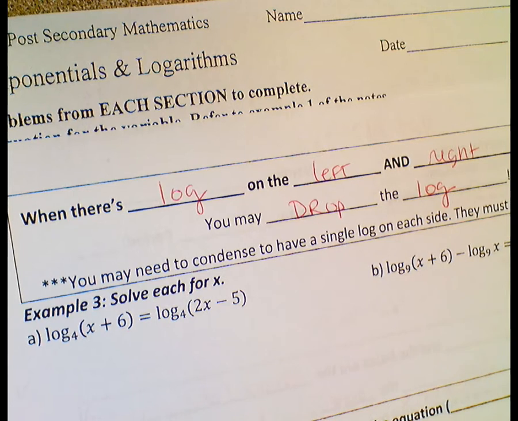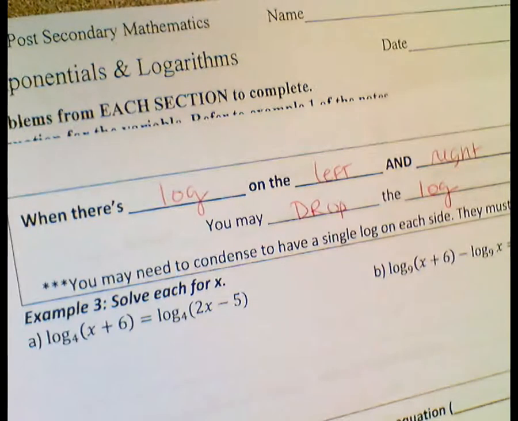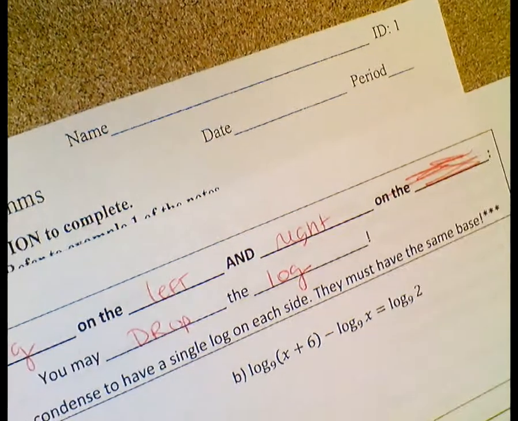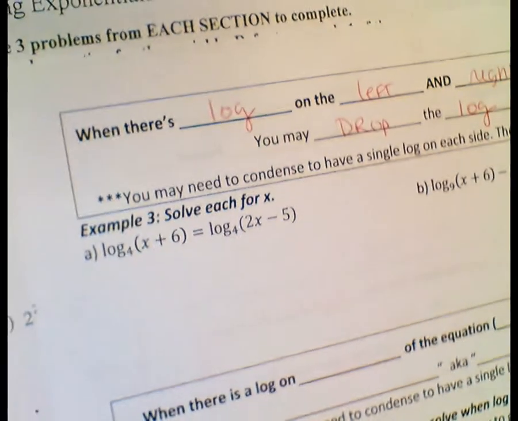I'm trying to figure out what that third line was supposed to say. I don't know what this is supposed to be. I'm drawing a blank here.